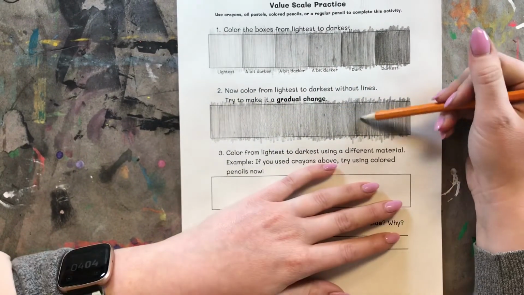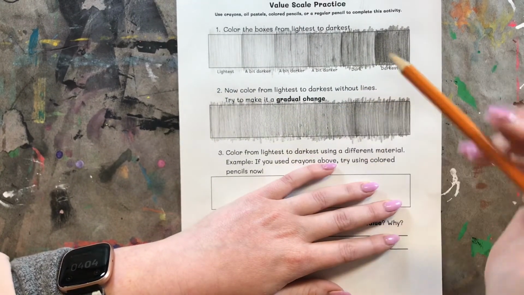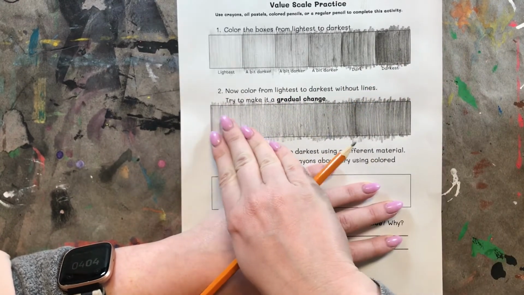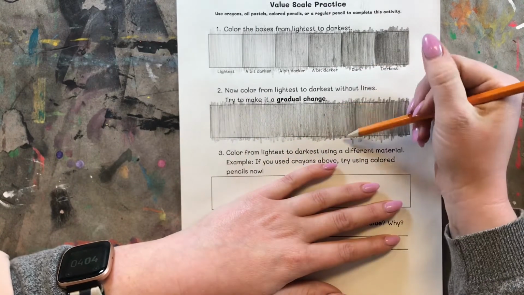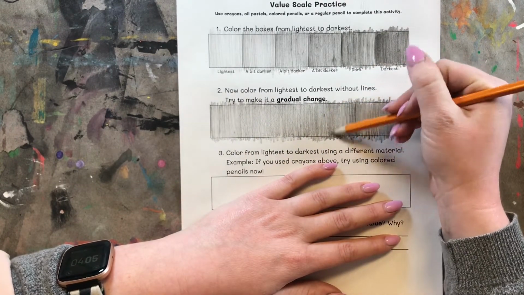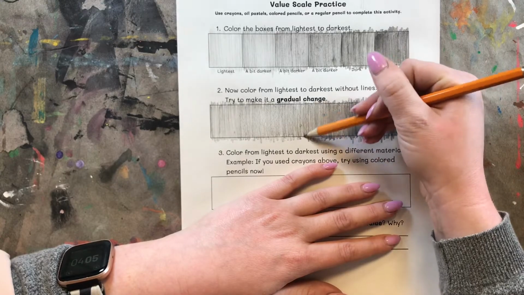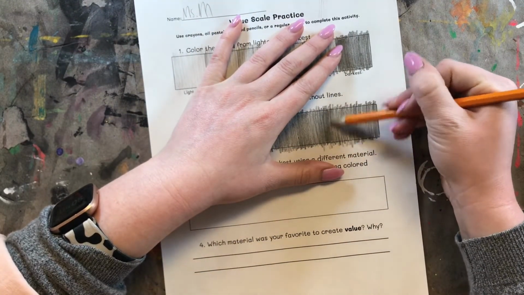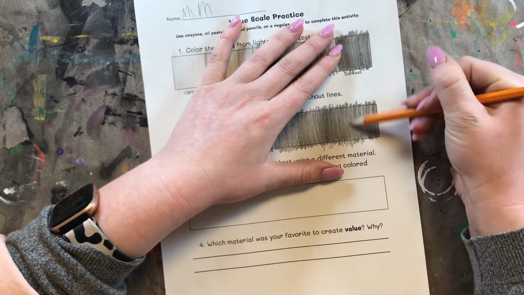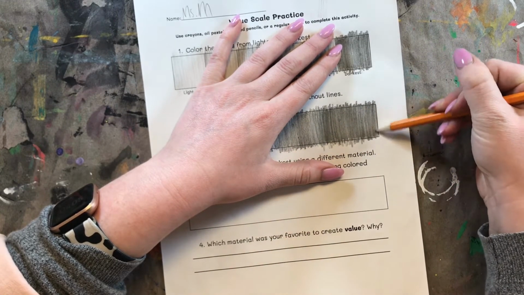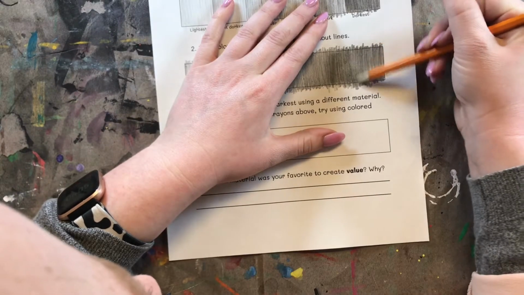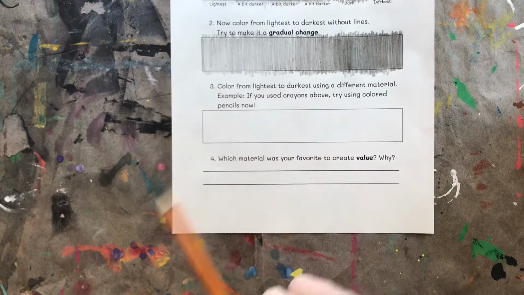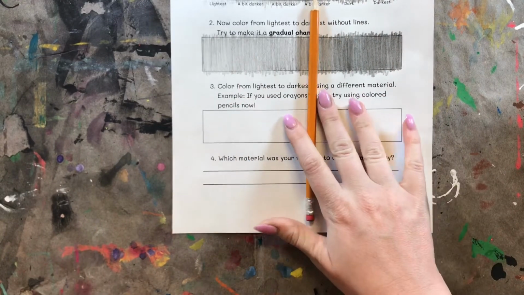You can go back in if you need to blend certain areas, like if it's kind of choppy looking, you want it to be a gradient. That means it is a gradual change from light to dark. You can go over some areas again with the right amount of pressure. And I notice I have a very dark area right here. So I'm gonna try to blend that in to my darkest area. That looks pretty good. So now I'm gonna switch my material because I've had enough practice with the pencil.